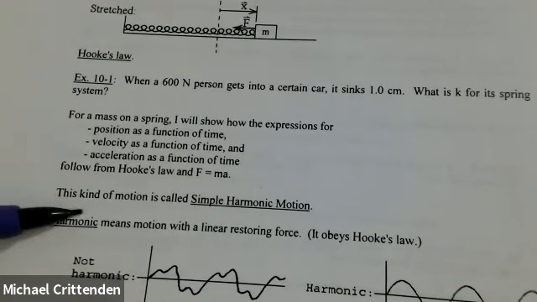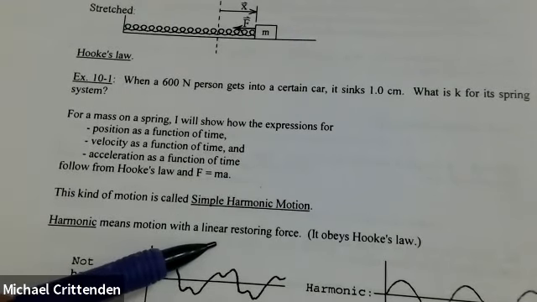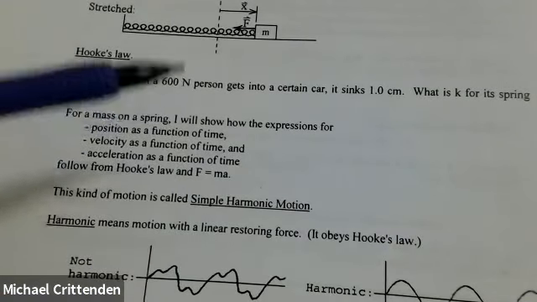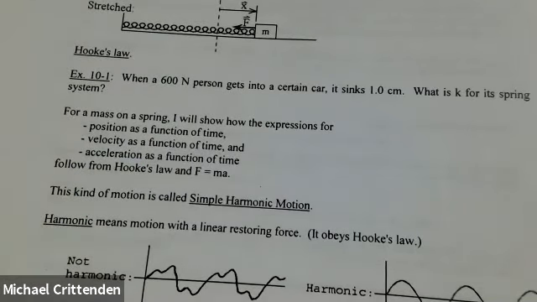And what do I mean by this kind of motion? It means motion with a linear restoring force. In other words, force is directly proportional to x. Restoring forces don't have to be linear. We'll see an example of that later in this section when we look at a simple pendulum.